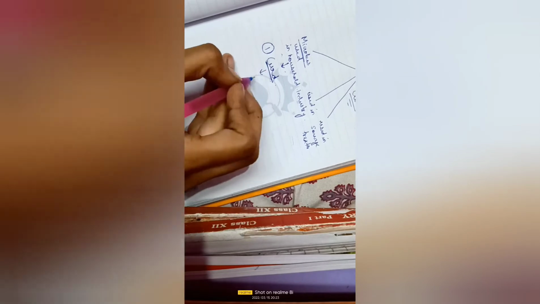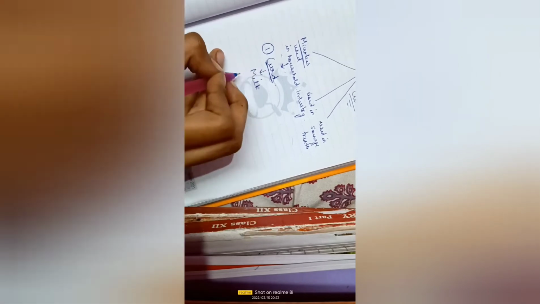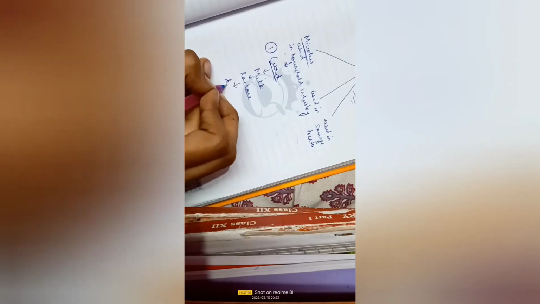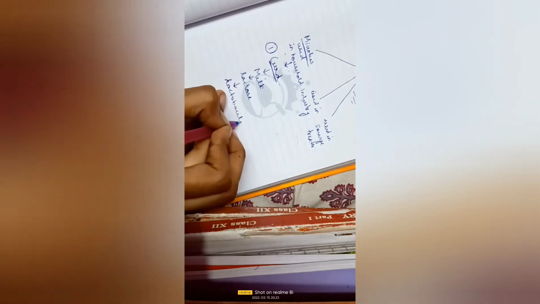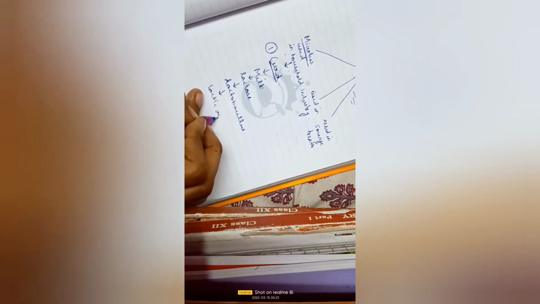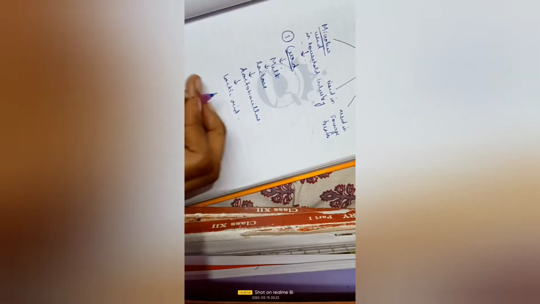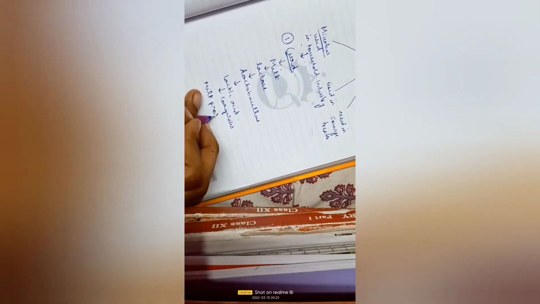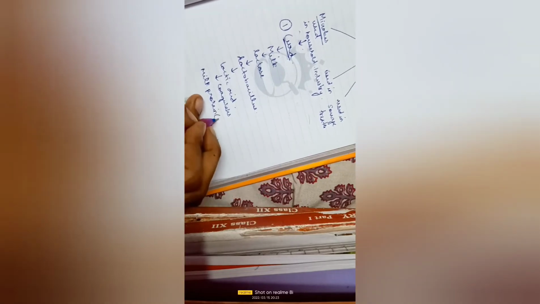First, curd is made from what? Milk. Milk contains lactose. In that, Lactobacillus bacteria is there. You know the name of the bacteria, Lactobacillus. It changes the lactose into lactic acid, and this lactic acid coagulates the milk protein. The name of the milk protein is casein.